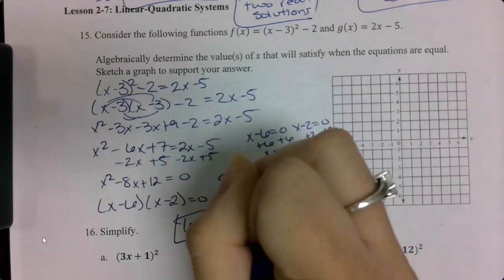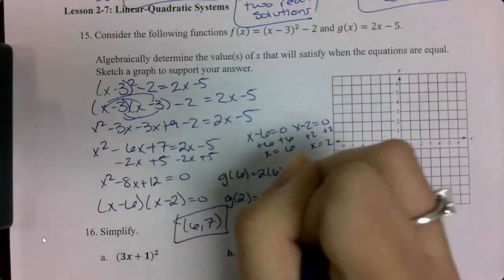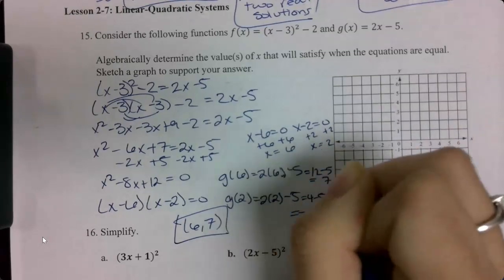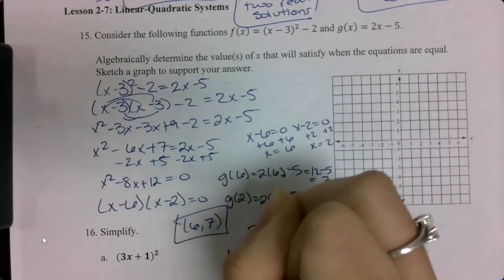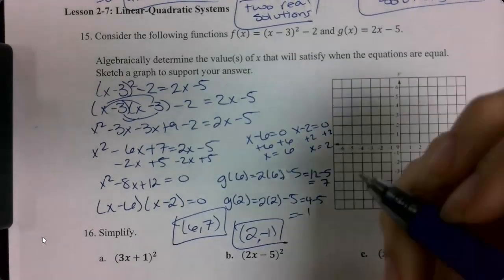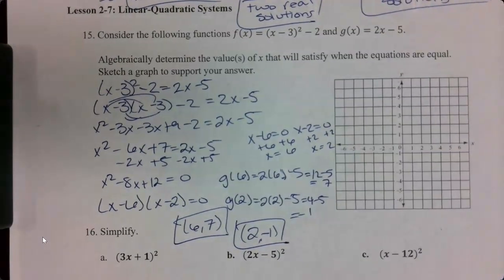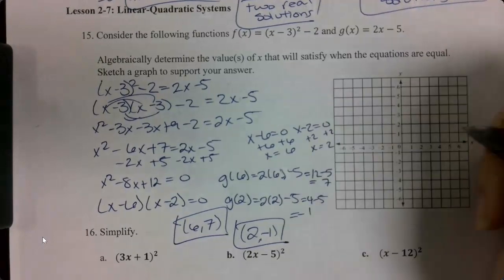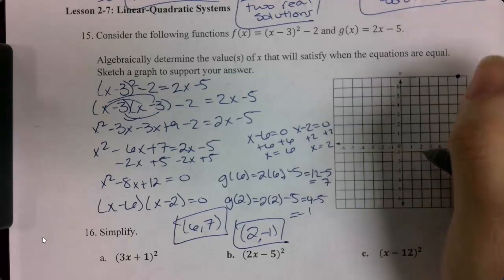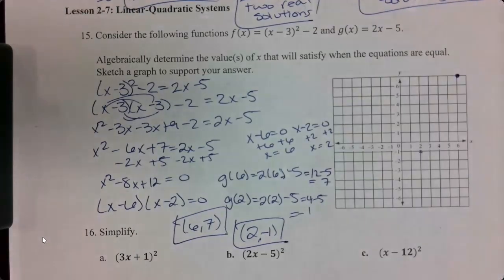And I'm going to do the same thing for g of 2. I have 2 times 2 minus 5, which is 4 minus 5, which is negative 1. So 2, negative 1 is a point. I'm going to go ahead and plot these points on my graph. This part, 2.7, is on the no calculator part, so you will have to do this by hand. 6, 7, and 2, negative 1. So I know that's where those are going to cross.